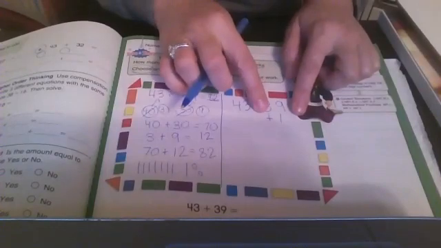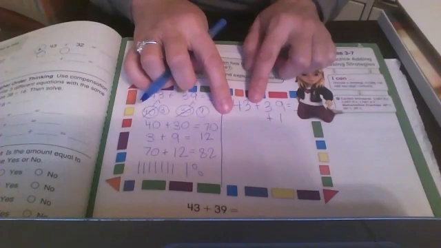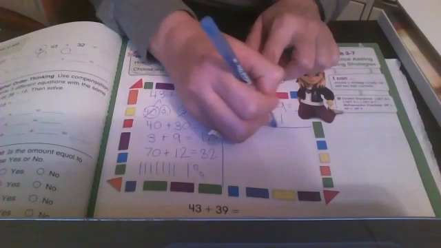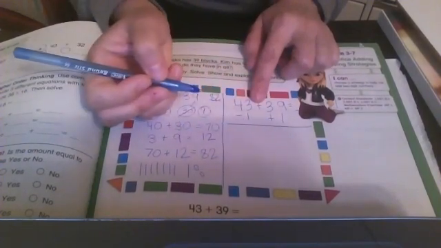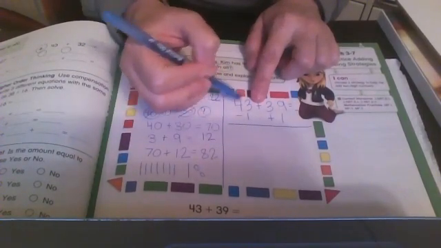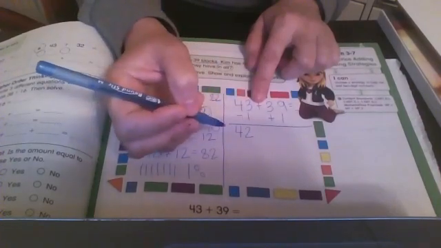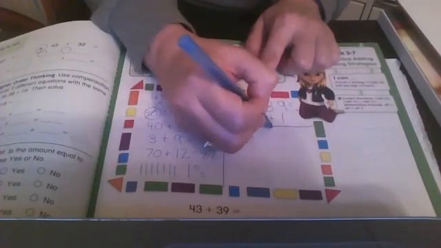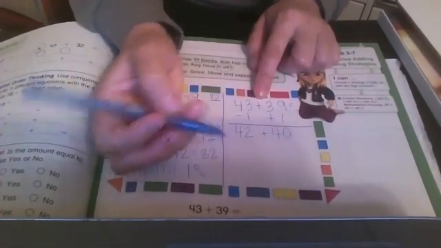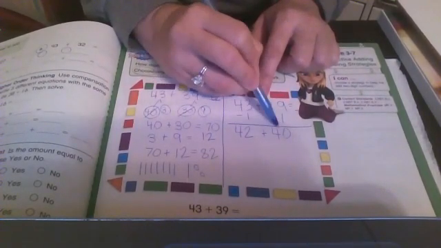Now to compensate, if I add 1 to this add-in, what do I have to do to this add-in? That's right, I have to take 1 away. All right, so I'm going to go ahead and put a big line going underneath, right? And now I'm going to solve from top to bottom. So 43 take away 1 gives me 42. And 39 plus 1 gives me 40. And then I'm just going to bring down my addition sign. And now I have a problem that's much easier for my brain to solve: 42 plus 40.